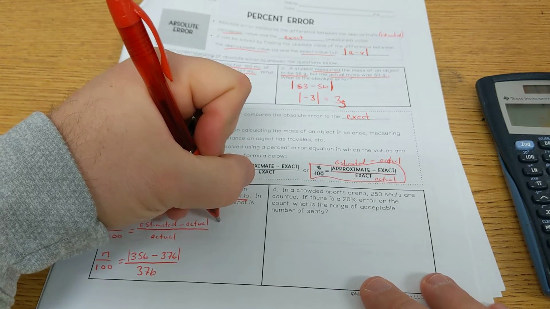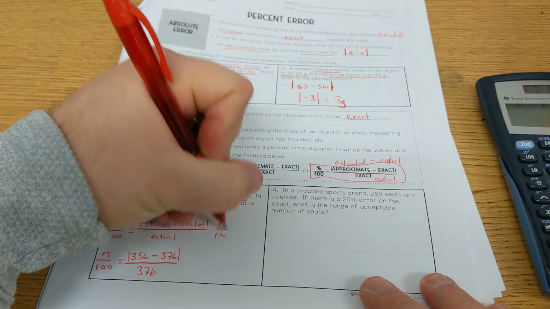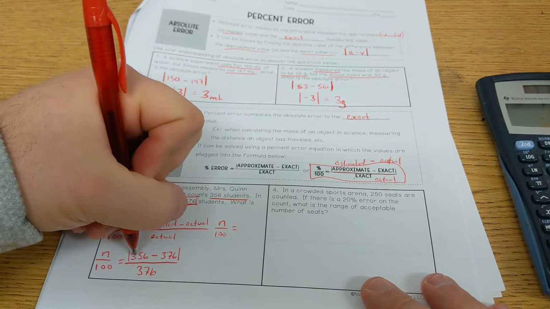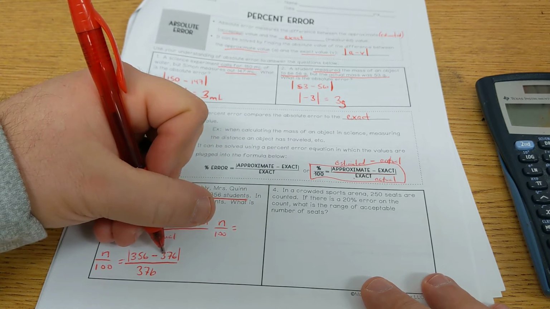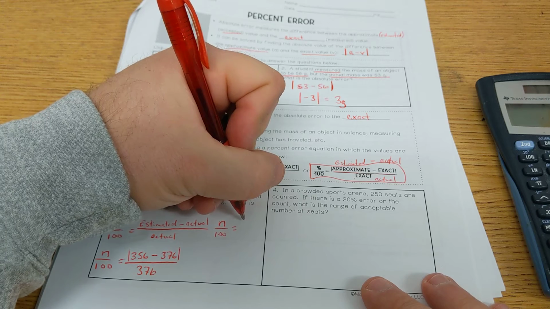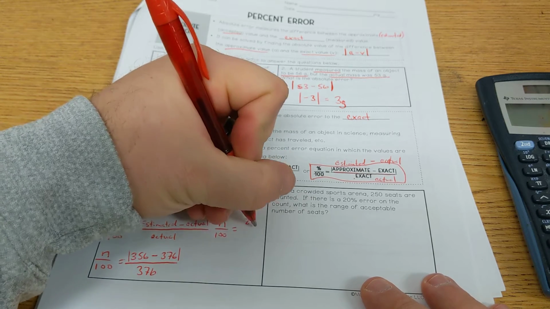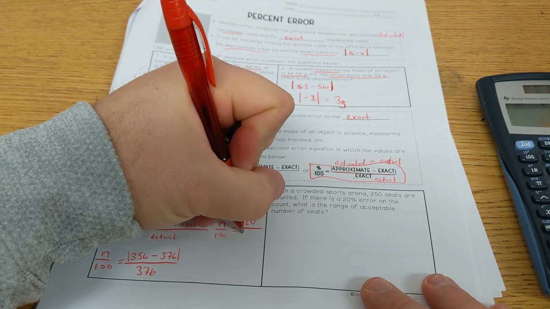So 356 minus 376 is going to give you negative 20, but we just want to know the absolute value of it.